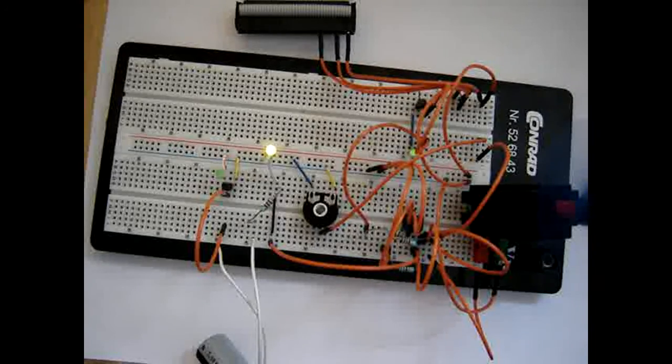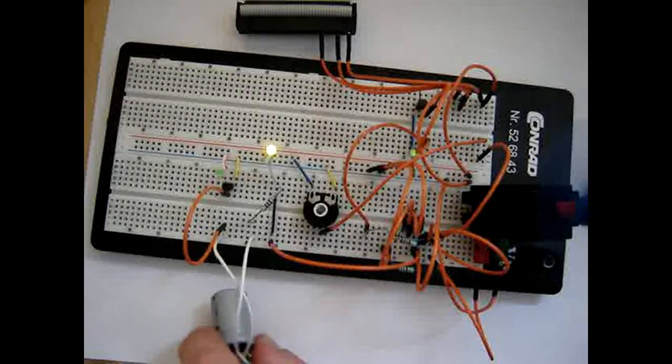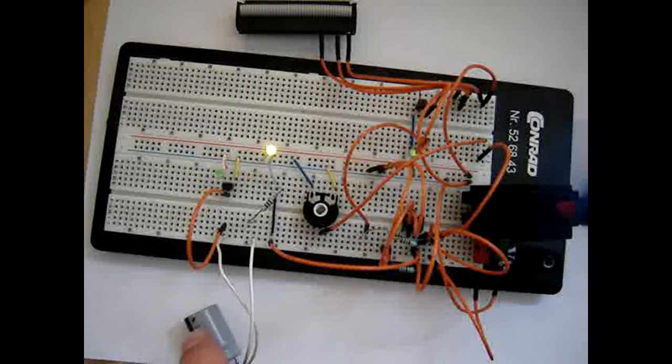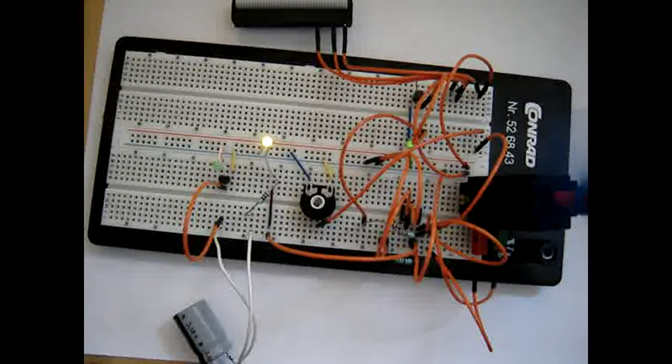Let's replace the transistor then. Although it may be this condensator as well, so I have to measure the voltage, which I will do.